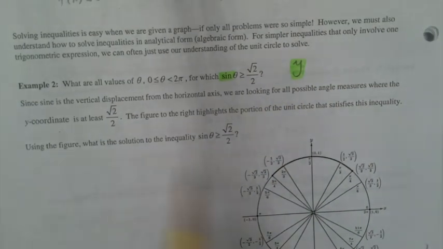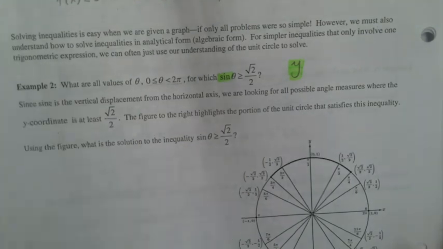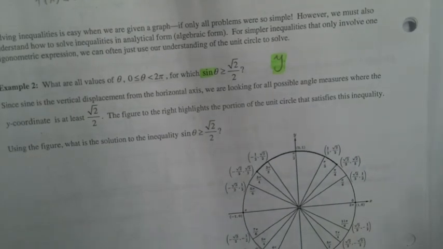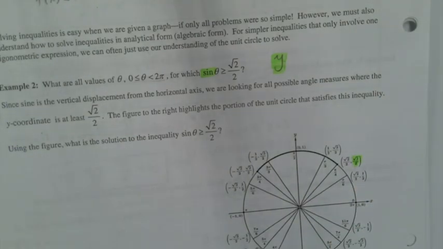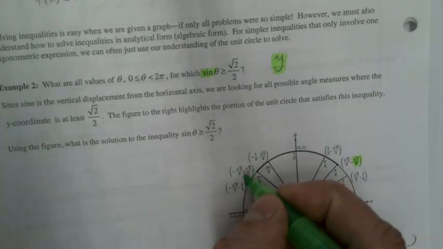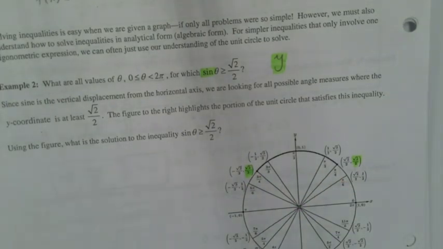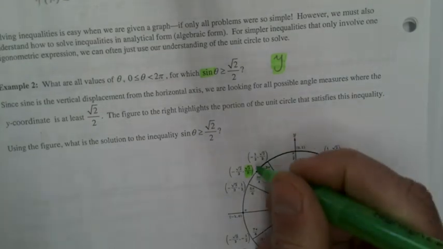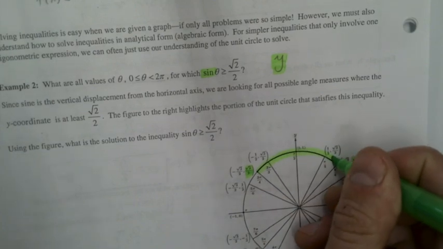Since sine is the vertical displacement, we are looking for times when the vertical distance is more than root 2 over 2. So if I look at this, when is y equal to root 2 over 2? I notice it happens right here, and it also happens over here. So those are y values that are equal to root 2 over 2, which means that you also have any time that it is higher in the vertical direction.